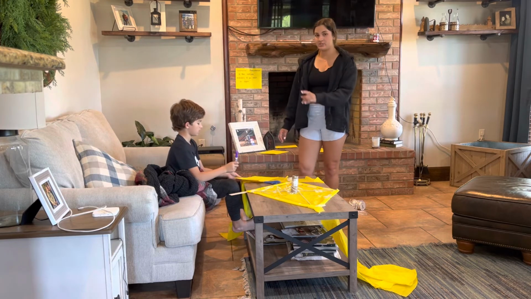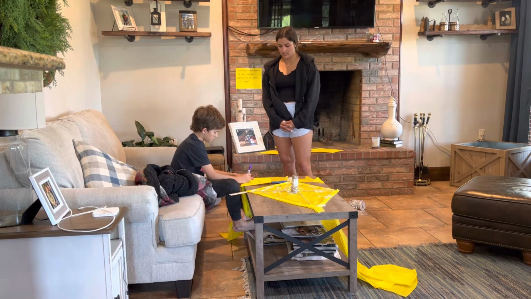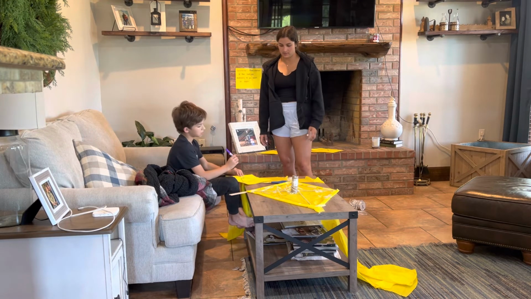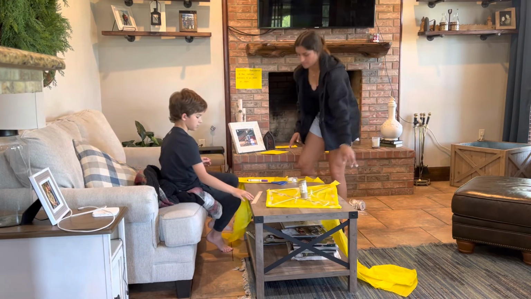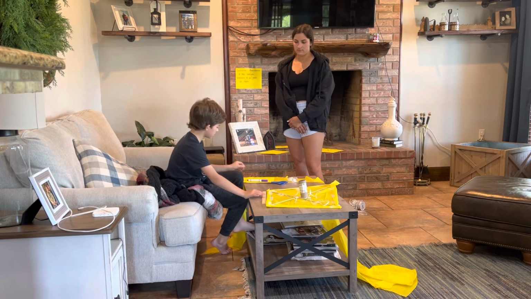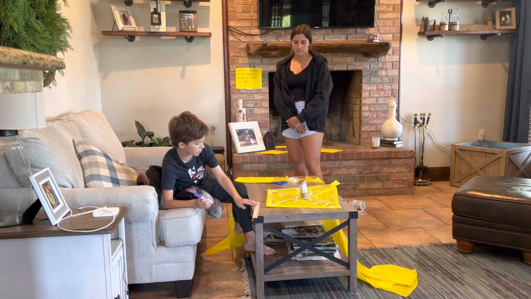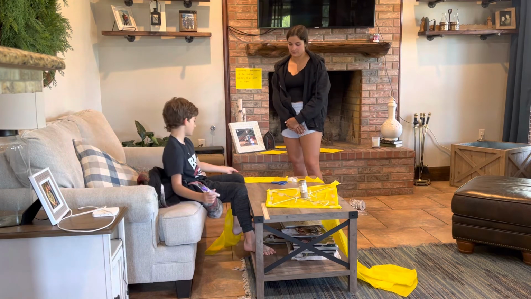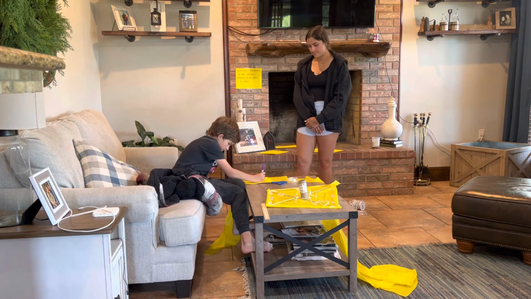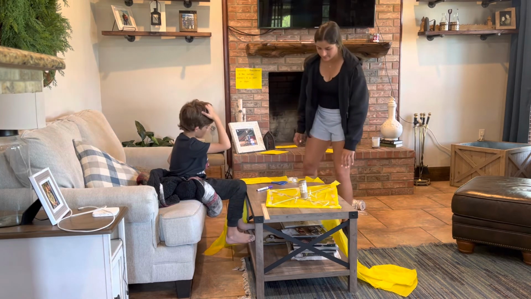So he has 24 inches and 16 inches. Perfect. Now this side. That one's 15 inches? Okay. And the last side.